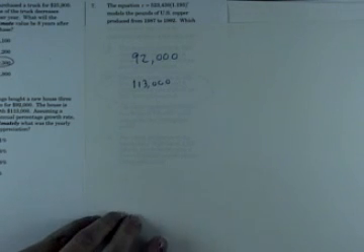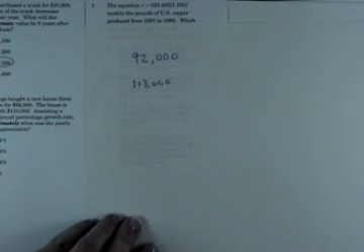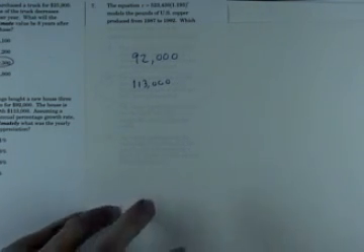To be honest, this is a common sense problem. Now, I'm not sure how many of you out there in Algebra 2 own a house, okay? So if you don't know the logic behind it, I won't be upset with that, but think about it. From 92,000 to 113,000, would that have been an increase of 61%? Over half?